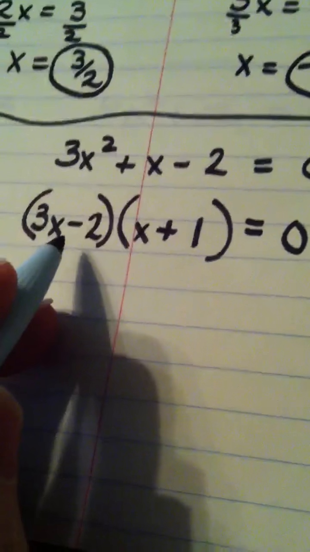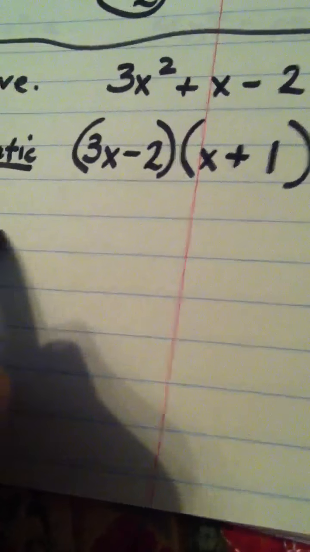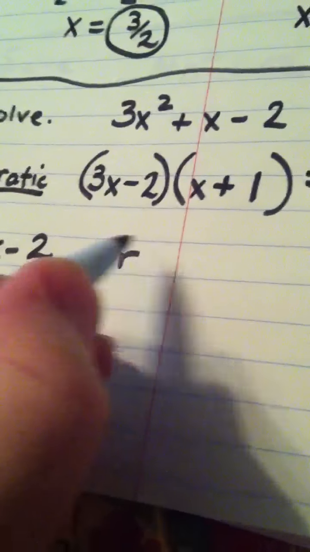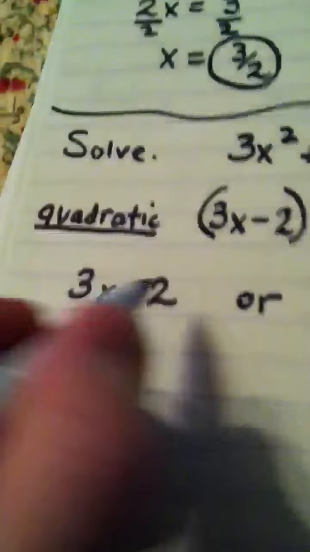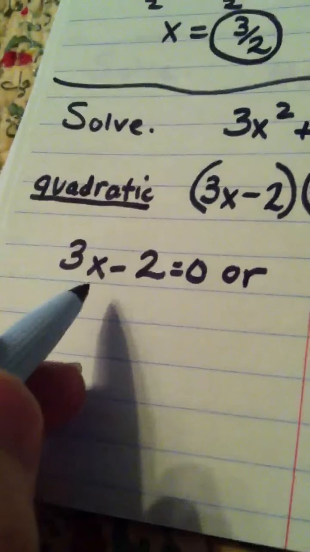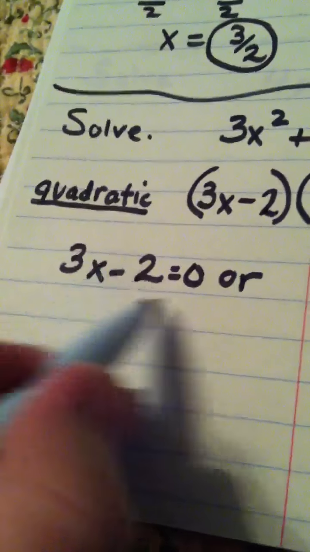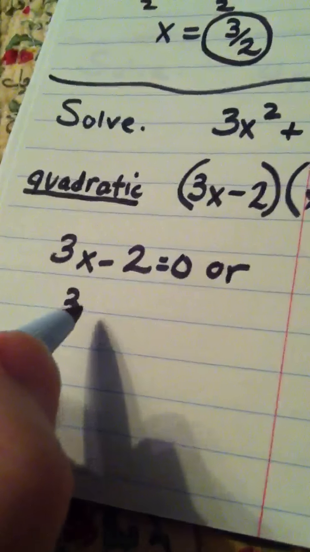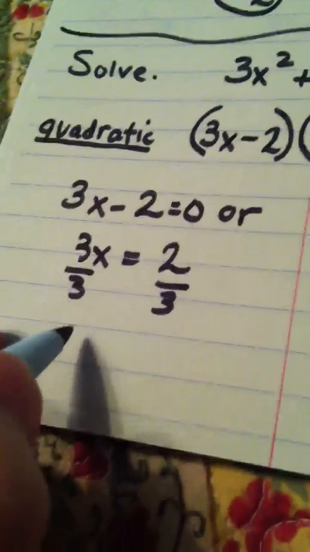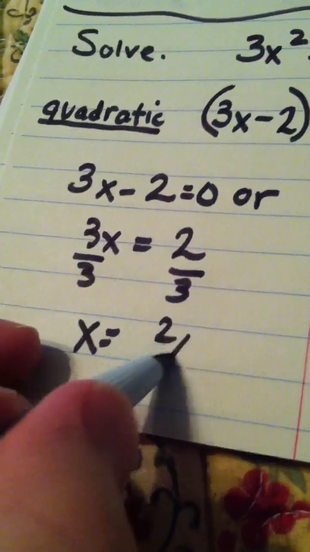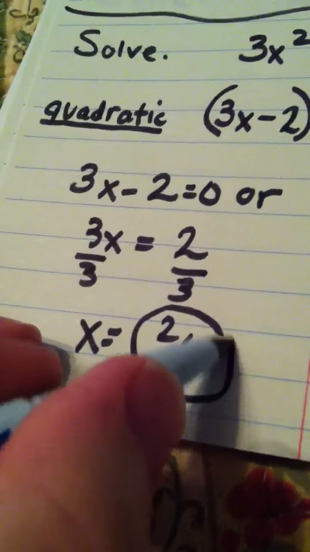And now, it looks like the previous problem. Two factors multiply, in other words, we factored it. Two factors multiply together to give me 0. So either the first factor is 0, or the second factor is 0. If the first factor is 0, 3x minus 2 is 0, then we add 2 to both sides, giving me 3x is equal to 2, and then divide by 3. So we get the answer 2/3, one answer.